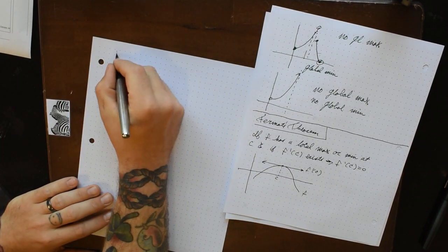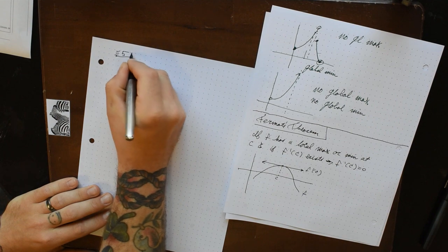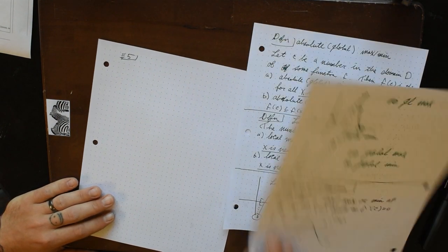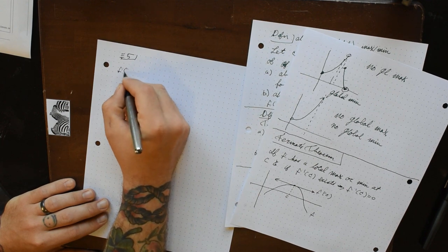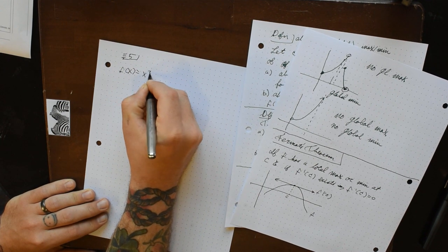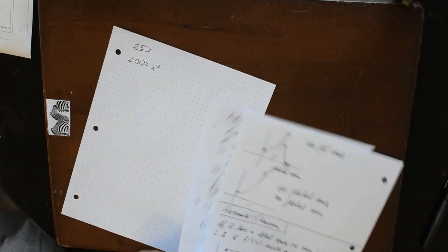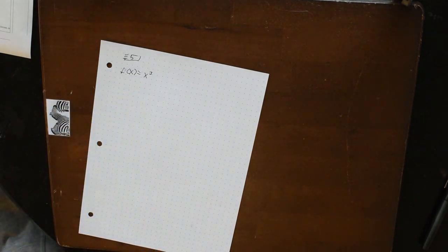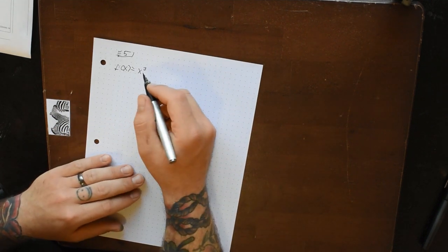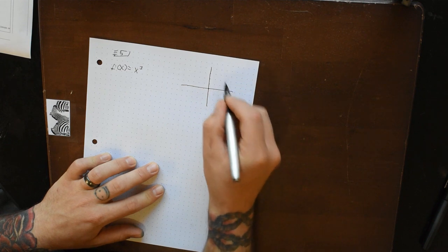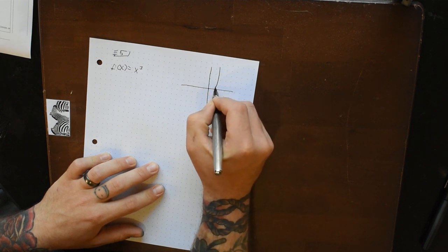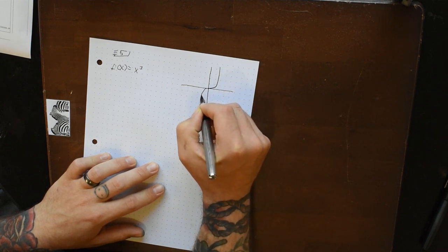So for example, now example 5. I don't think I labeled example 4 for you. Example 5, well, jumping back to f of x is equal to x cubed, and then if you look at the drawing that I painstakingly drew and then immediately lost. F of x is equal to x cubed looks like this.